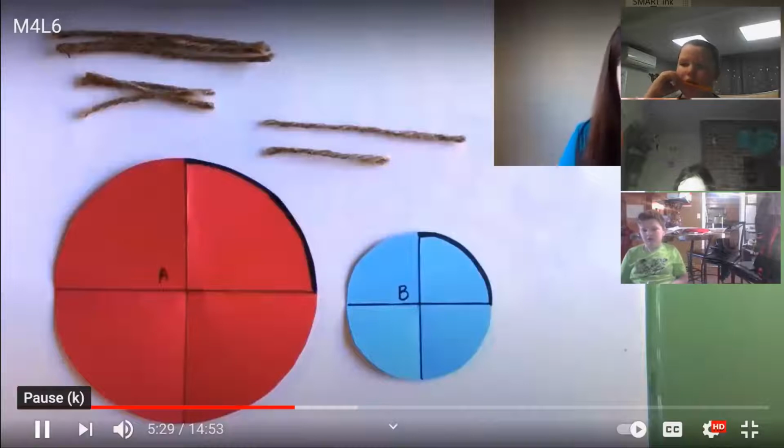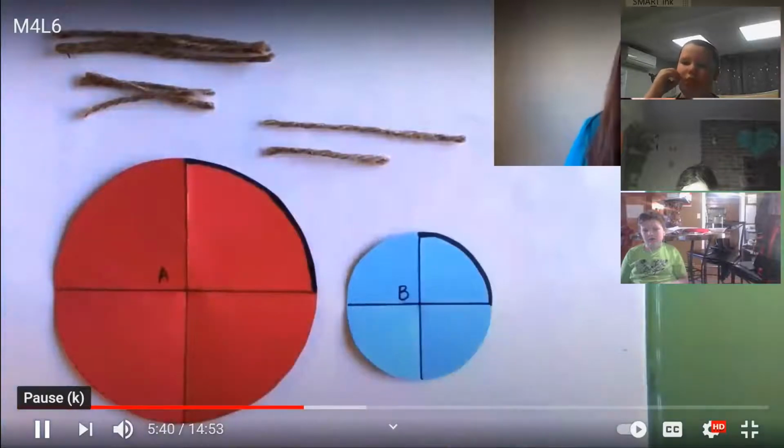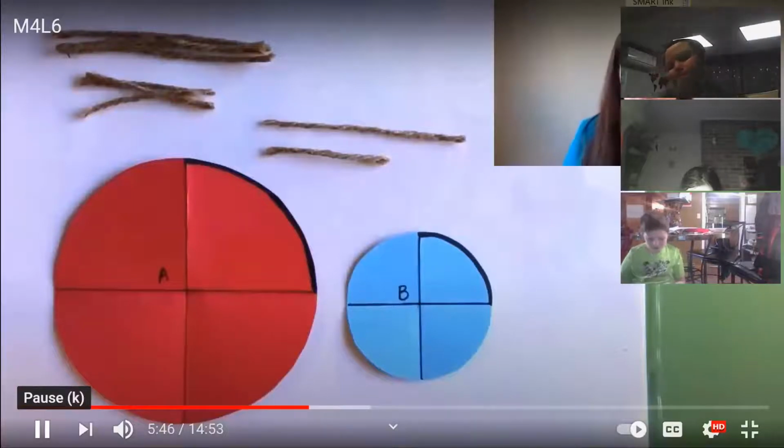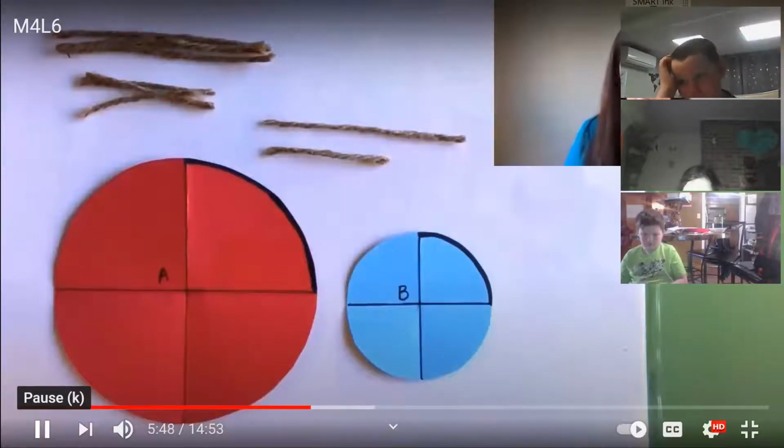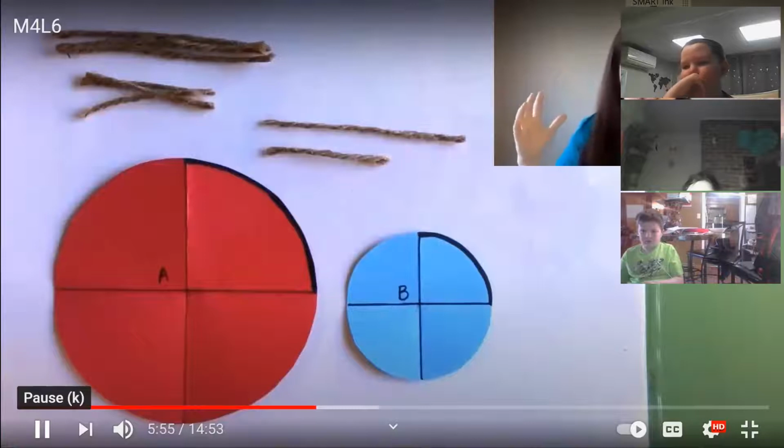Pause the video and explain what you're thinking. Hopefully you said no. We could have longer arcs or shorter arcs, but they could be measuring the same size angle. We just have to remember that no matter how big that arc is, it's still part of 360 degrees. We can have a really tiny circle with really short arcs, or a really big circle with really long arcs. But a right angle will still always measure 90 degrees.